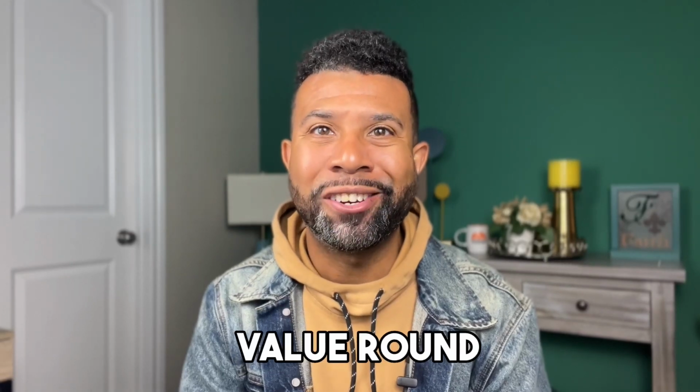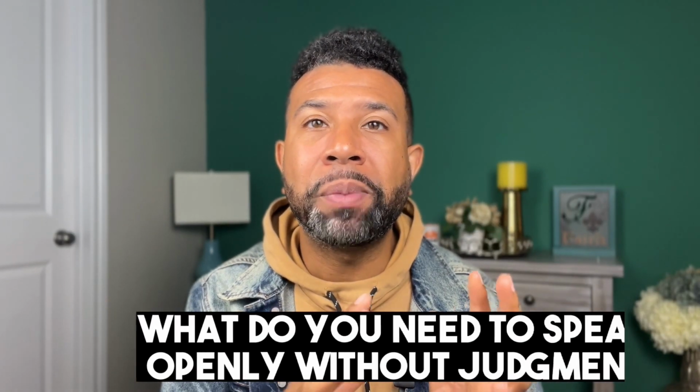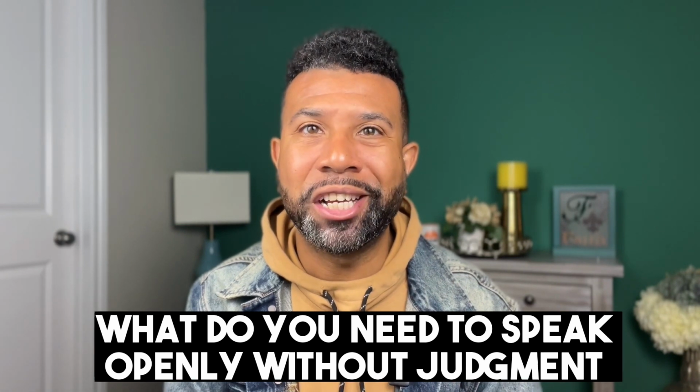Now that you explained your guidelines, start with a value round. A value round is a question that creates a sense of reflection and builds dialogue. For example, what is one thing that you need in order to be able to speak openly, honestly, and without judgment? I also encourage all students and the facilitator to be mindful of your facial expressions, body language, and tone of voice.